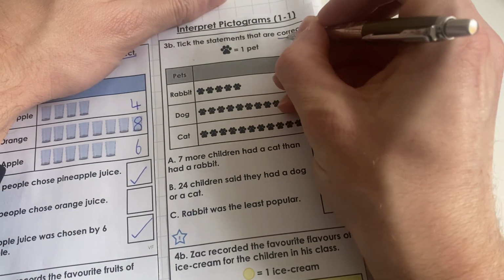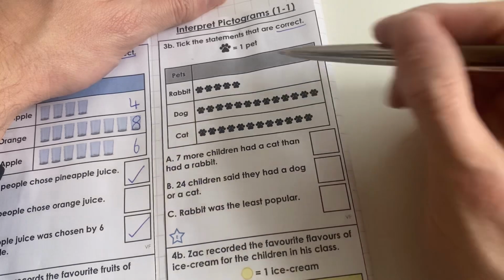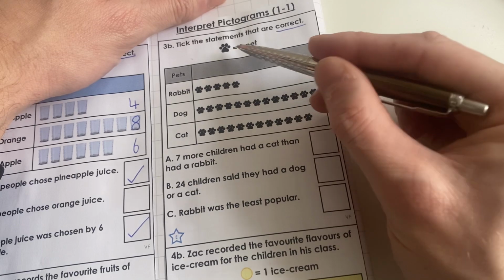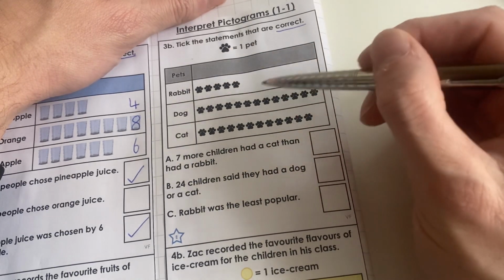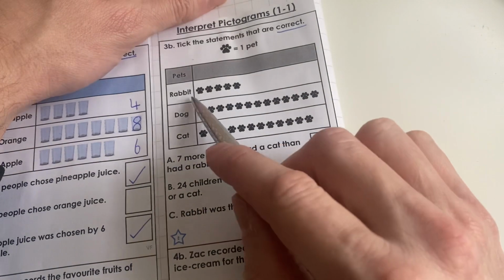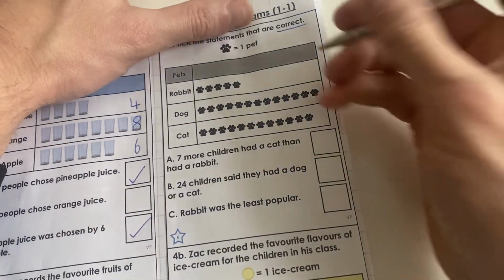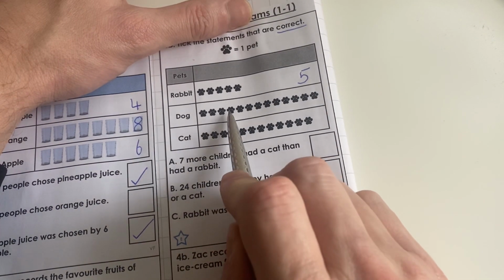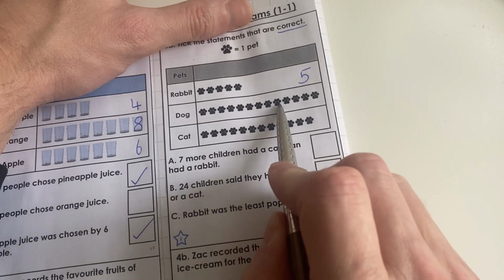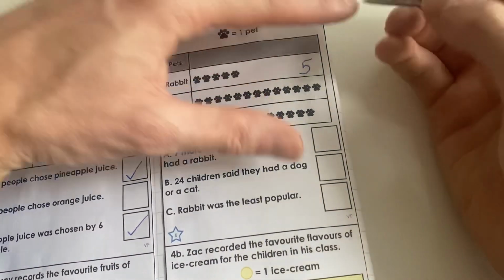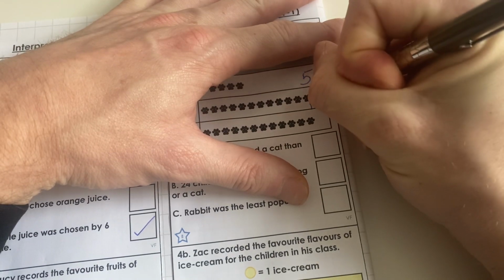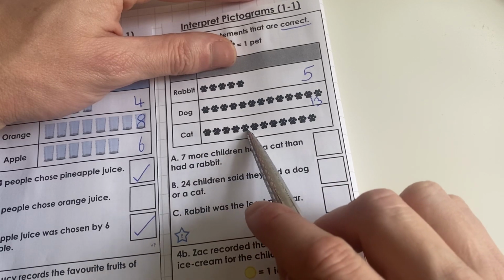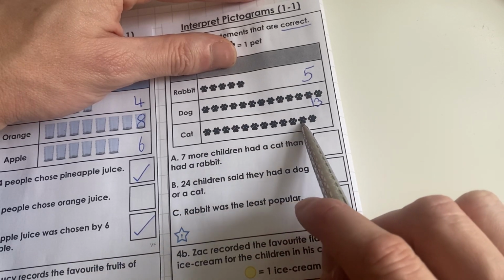Again, tick the statements that are correct. This is the key word, correct. The ones that are right. Our table here, we've got 3 types of pets: rabbit, dog and cat. And each paw print equals 1 pet. So again, let's count up the value of each one. Rabbit, we've got 1, 2, 3, 4, 5. Dog, 1, 2, 3, 4, 5, 6, 7, 8, 9, 10, 11, 12, 13. Cat, 1, 2, 3, 4, 5, 6, 7, 8, 9, 10, 11, 12.